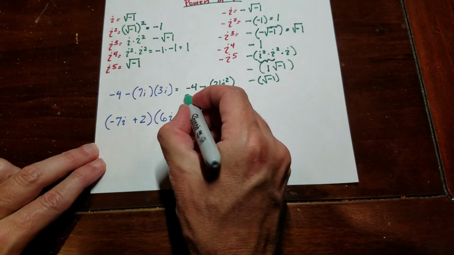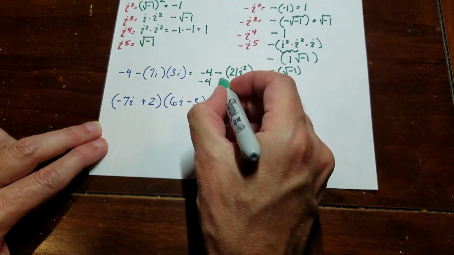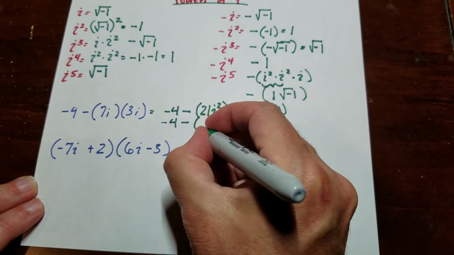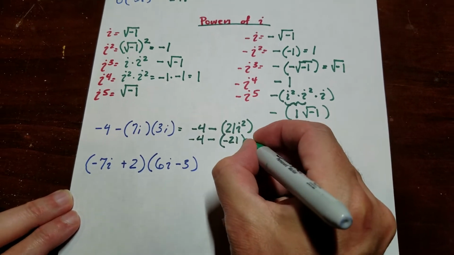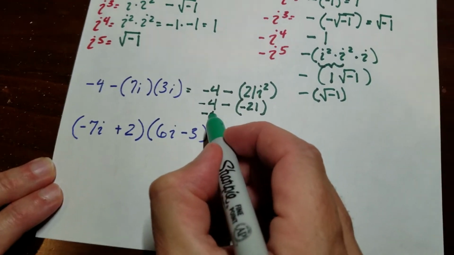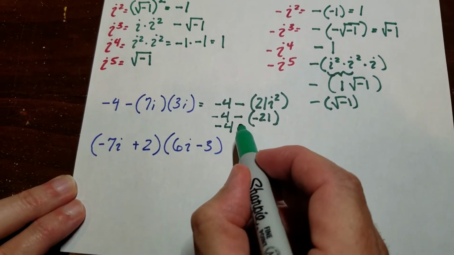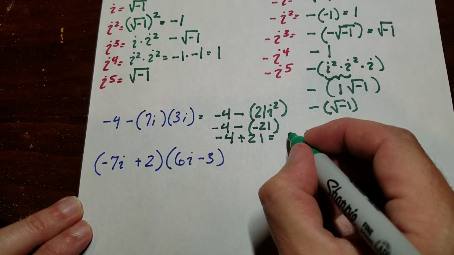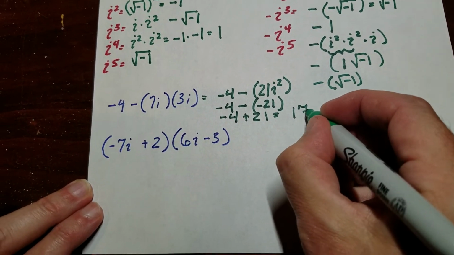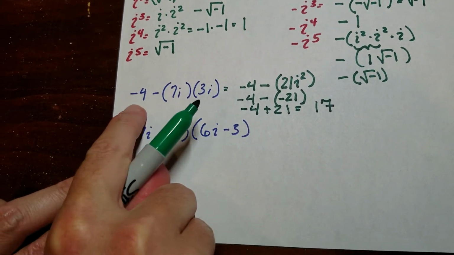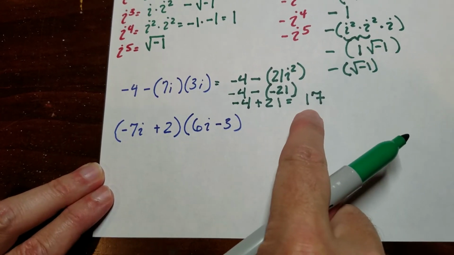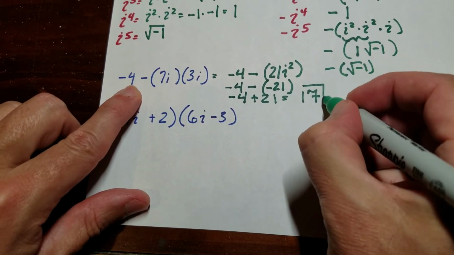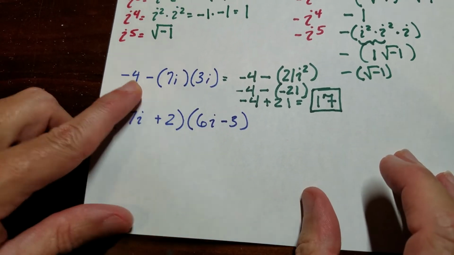You can see here I have -4. This is negative, and this is 21 times -1, so that makes it a -21. And then I have negative 4, and this would be plus 21. So then this is actually equal to 17. And that's what's interesting. Once you start multiplying these complex numbers, you can end up getting just integers, non-complex numbers, because that expression there is actually equal to positive 17.